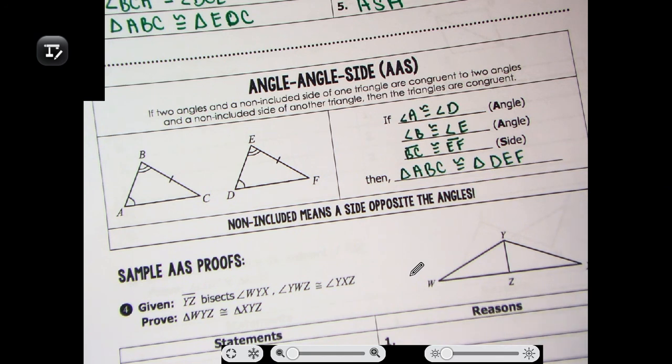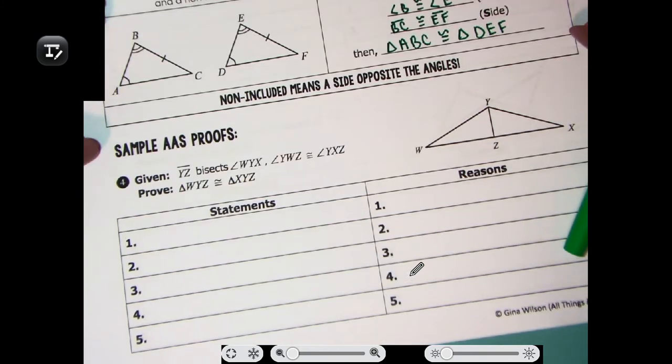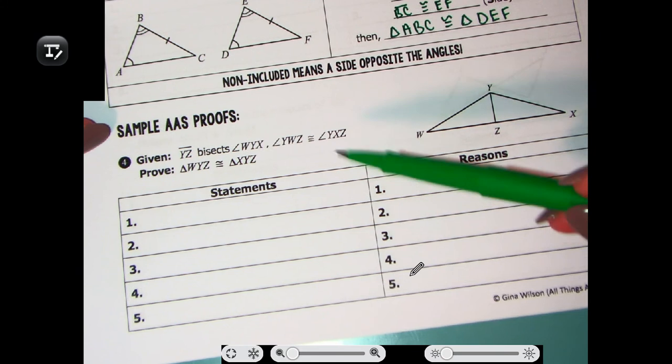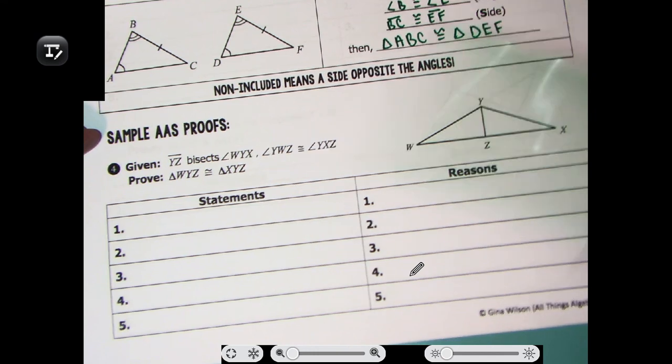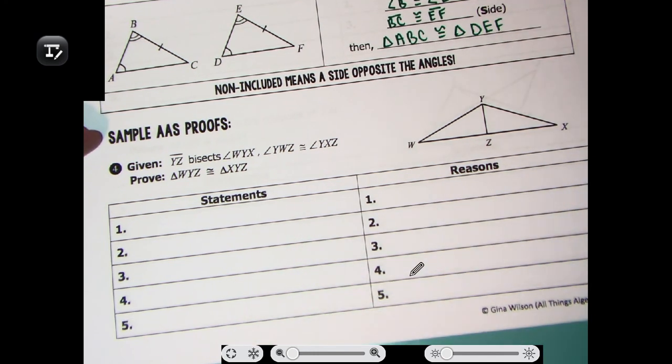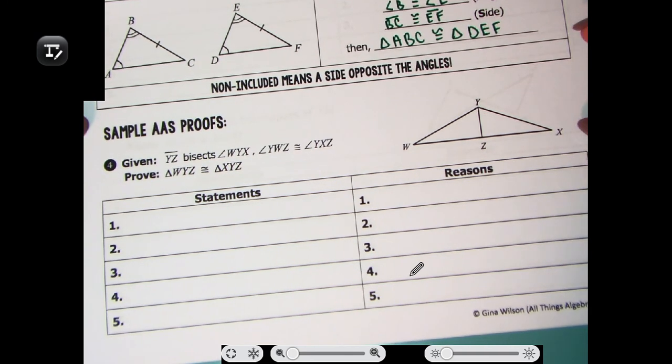On these proofs, once again, we're going to be all on our own. We are going to have to come up with our statements and come up with our reasons. So let's start with our given information as usual and label our diagram. It says YZ bisects angle WYX.